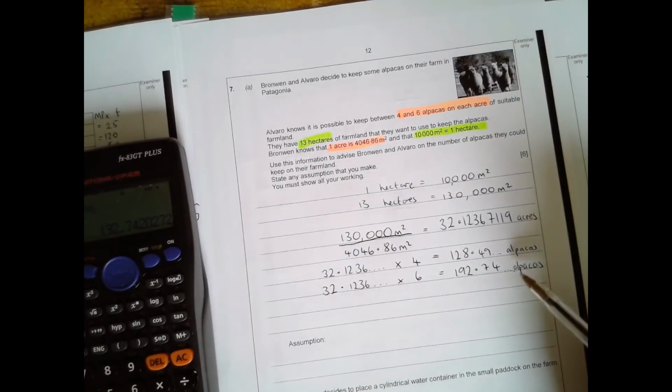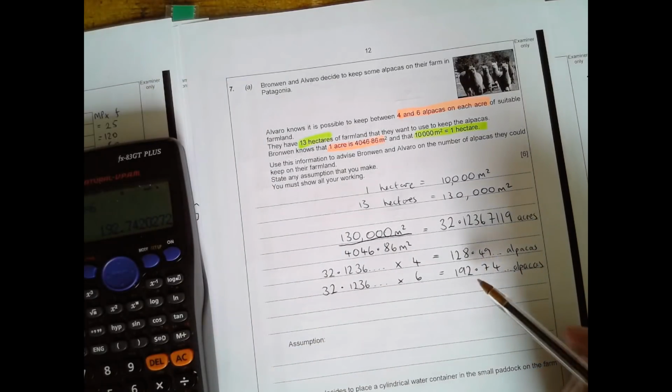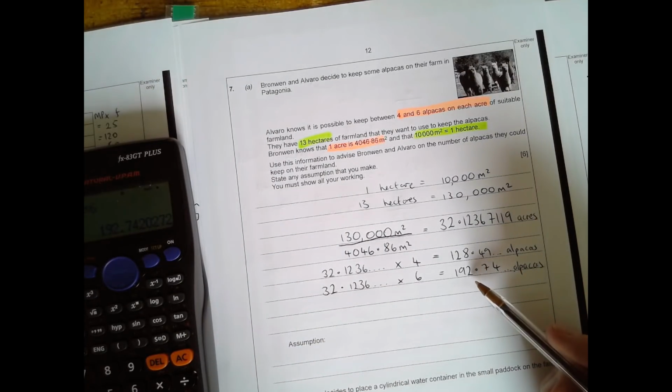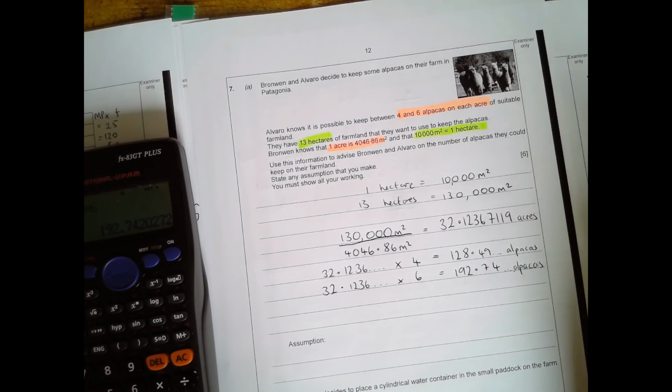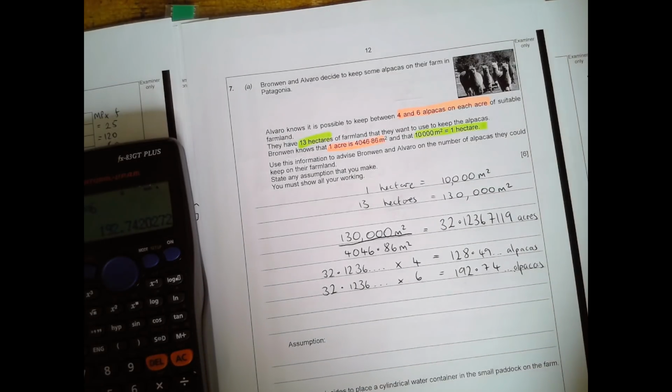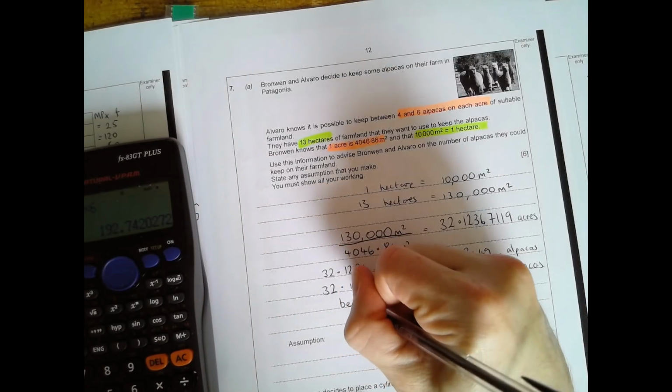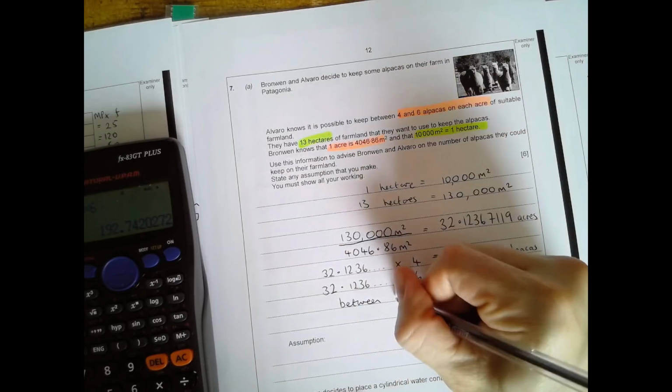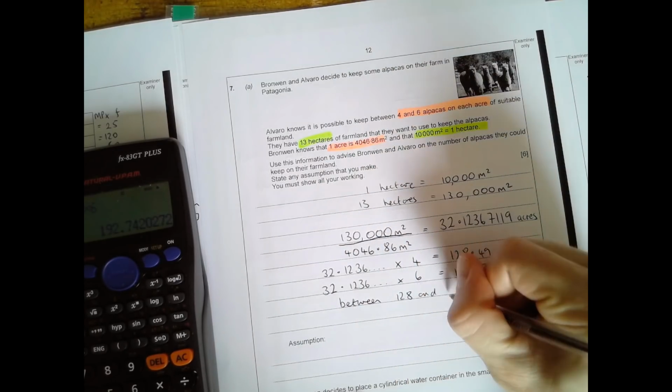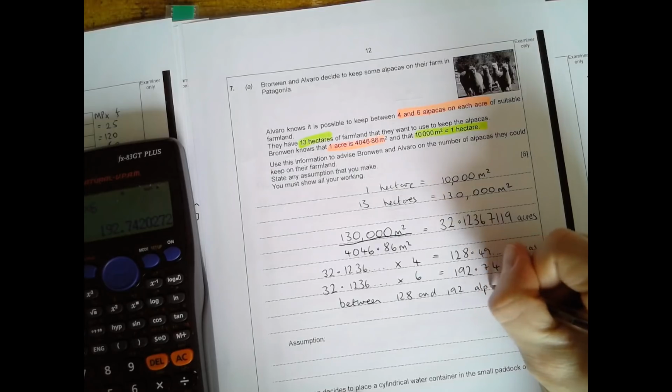Now, it's interesting the way that you round it. Some people would round that to 193 because the 7 would round that up, and mathematically, yeah, that's true when we're just working with numbers. But think about it. If I'm saying I can only get 0.74 of an alpaca there, then I can't get the full alpaca on there. So that's another way to think about it. So I'm going to say between 128 and 192 alpacas.